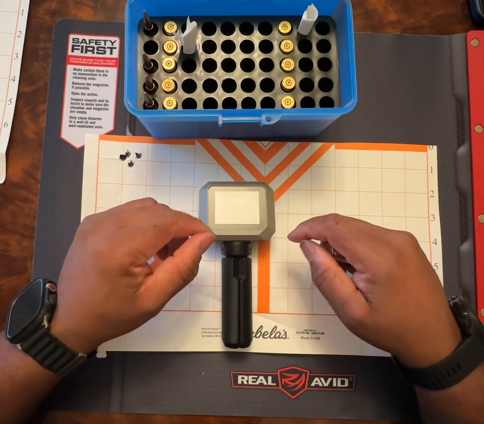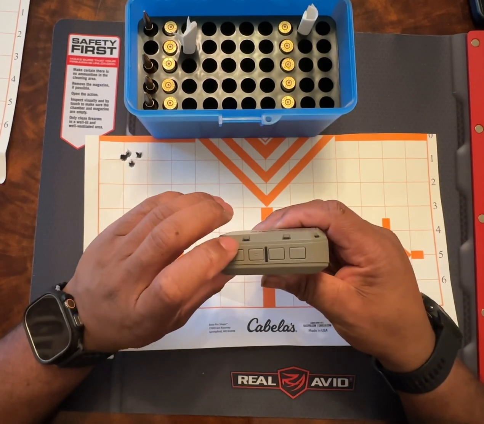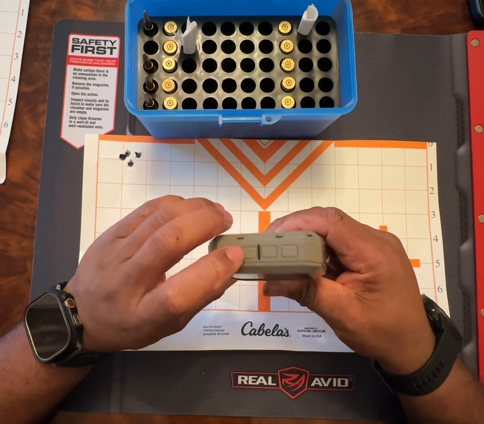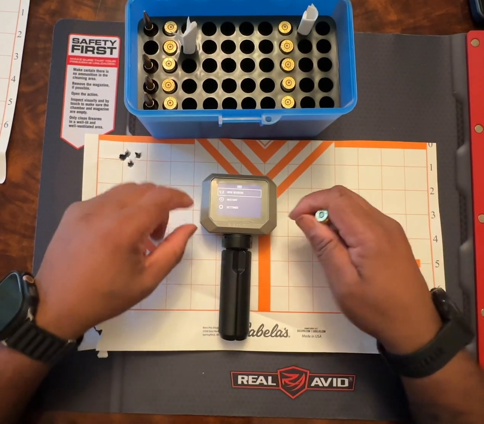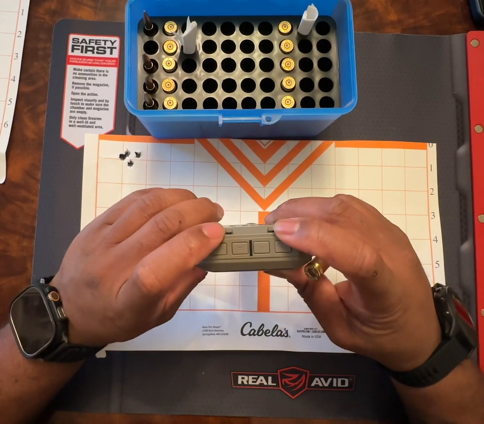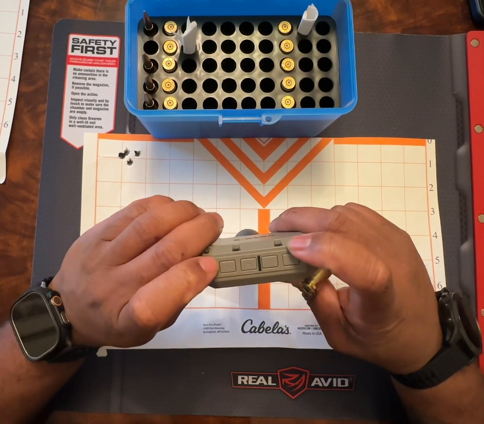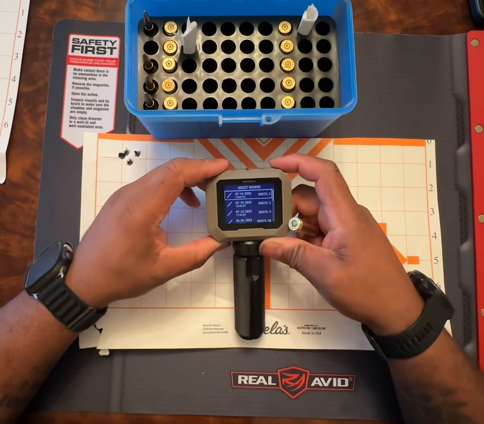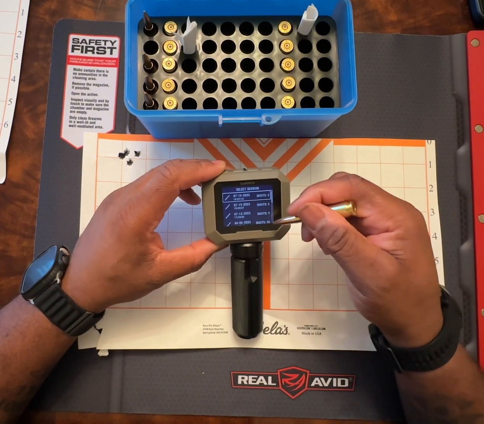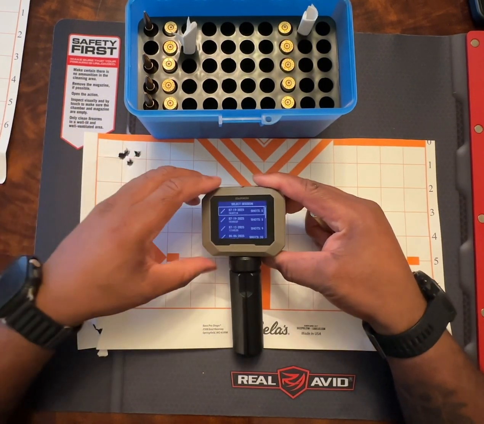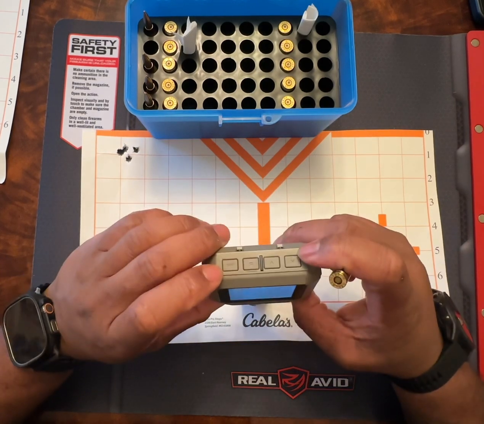So, the importance of utilizing a chronograph to see what your standard deviation is. Let's go down to history. I'll press OK, and then I'll look at the 5-shot strings I've done. I have a target over here that I'll discuss from a previous session.